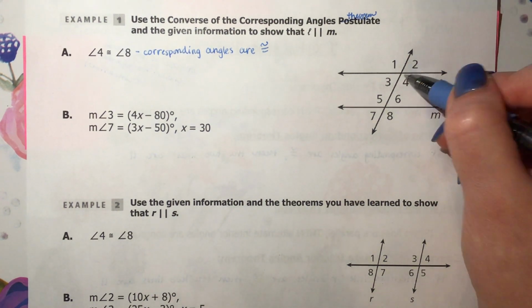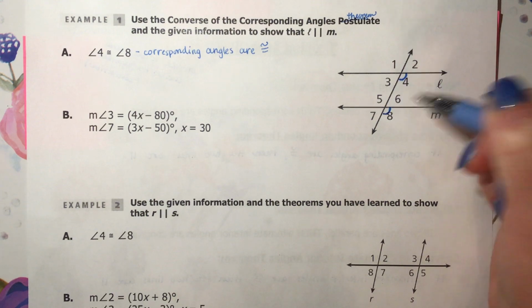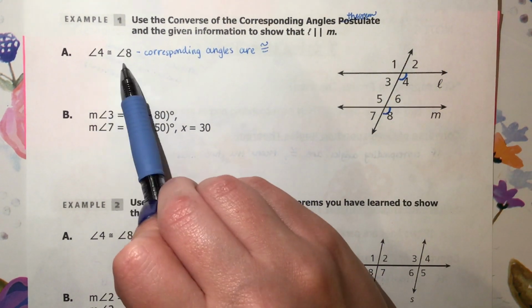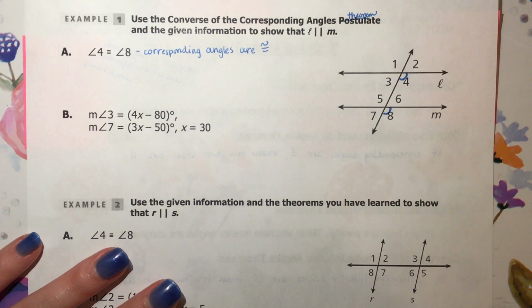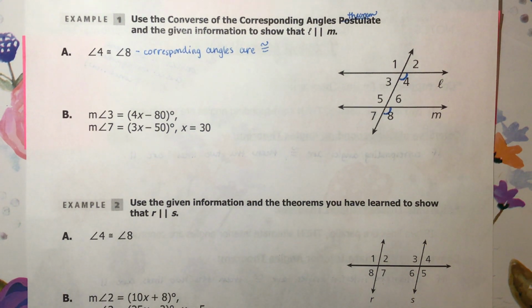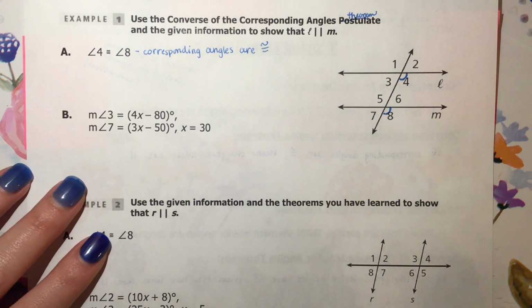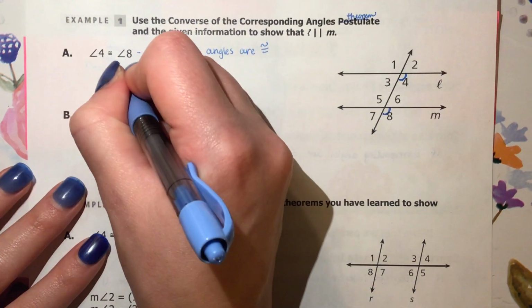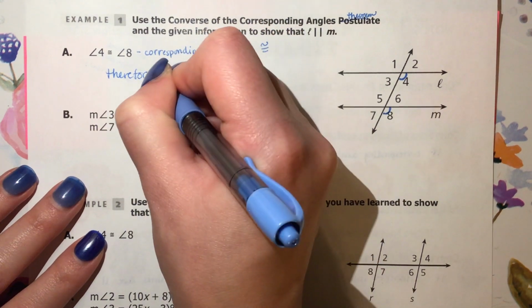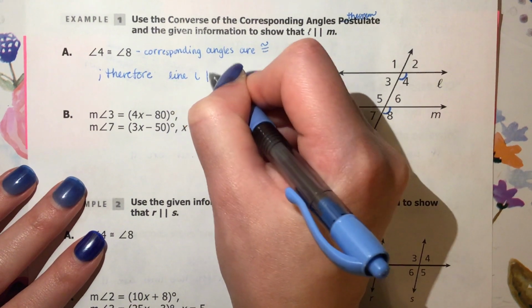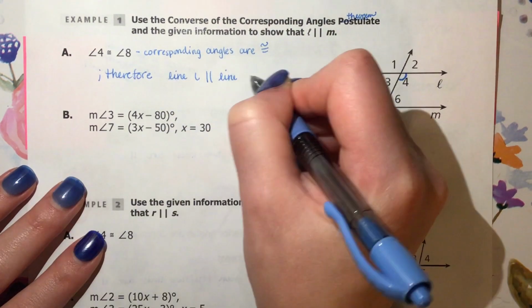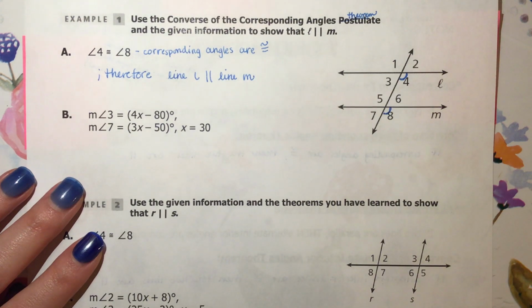I'll label them right here and right here. Because it has the congruency symbol, I know that they're the same measure. If 4 and 8 are congruent, then the lines L and M are parallel to each other. So corresponding angles are congruent, therefore line L is parallel to line M. That one was kind of easy. It gave it to us right then and there.